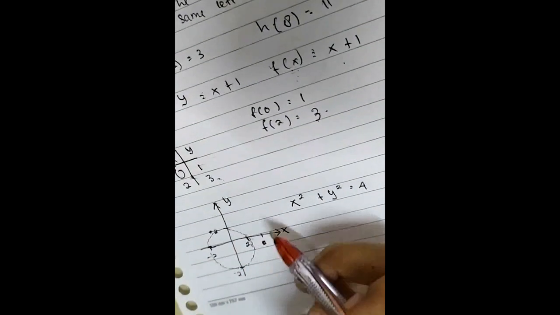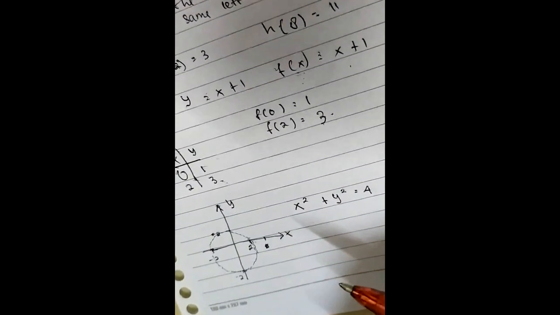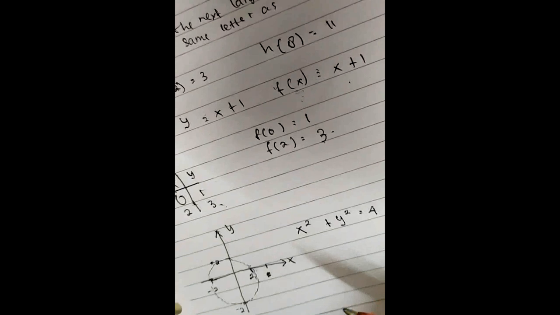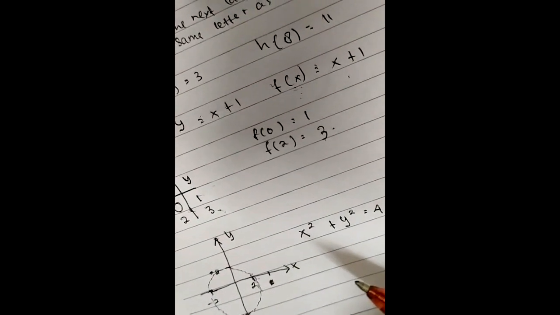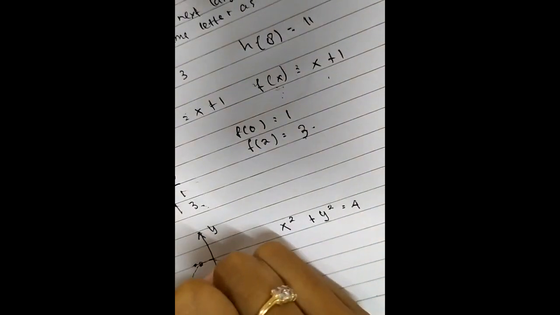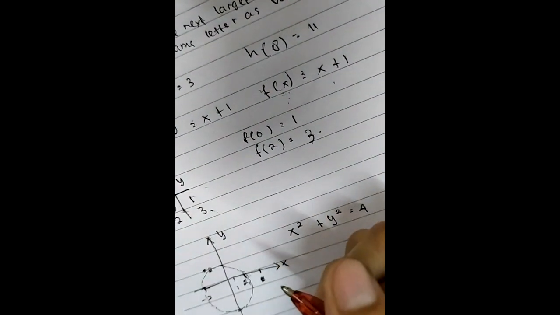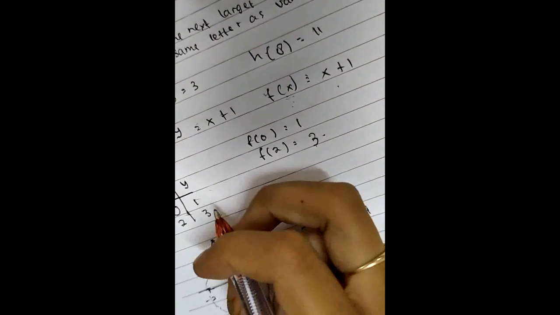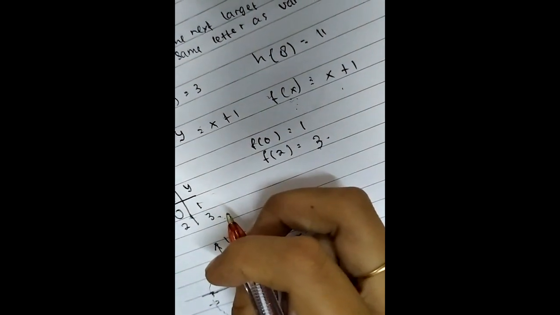We can see visually that it is not going to be a function. You pick a given x. Let's say x is equal to 1. There are two possible y values associated with it, up and down.